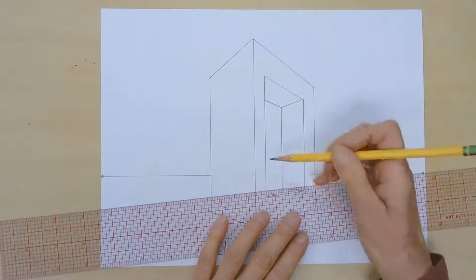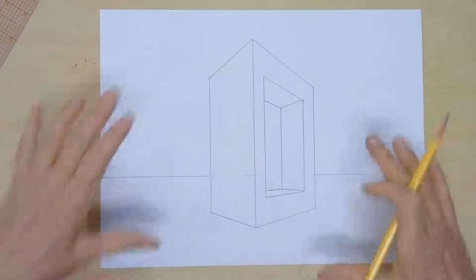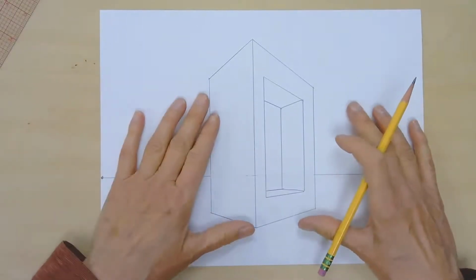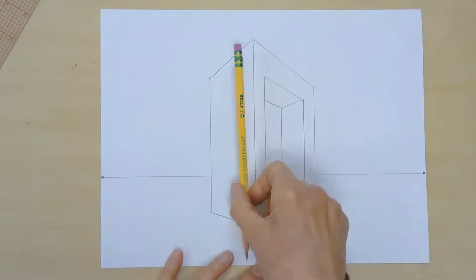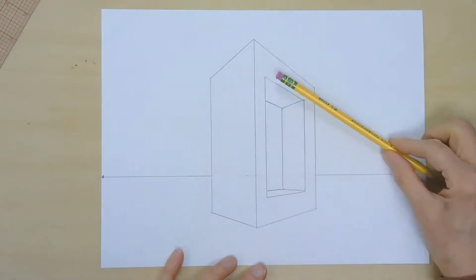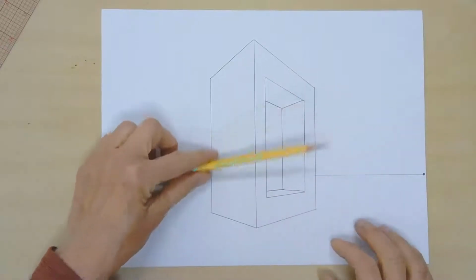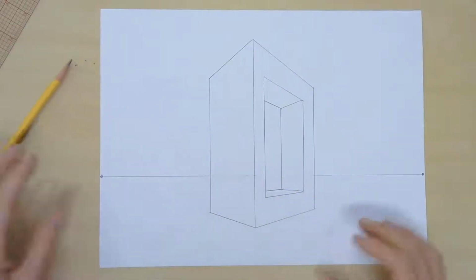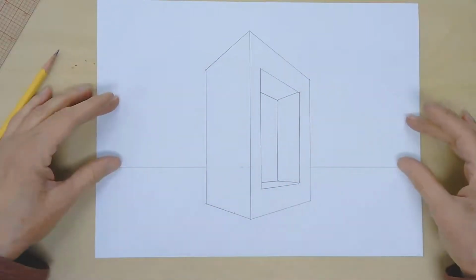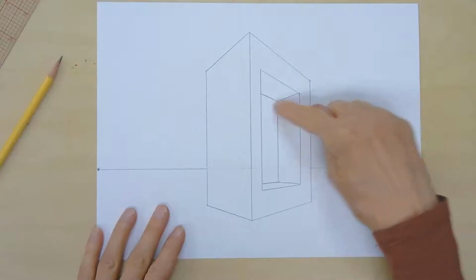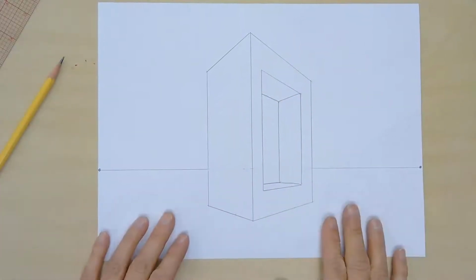The principle that you want to remember as you're building these indents, the lines are going to be either vertical or they're going to the right vanishing point or they're going to the left vanishing point. The vanishing point it goes to depends on which surface it's on. So if it's receding this way, it's going to the left vanishing point. If it's receding this way, it goes to the right.